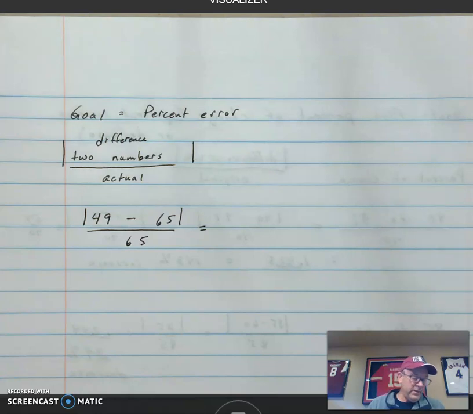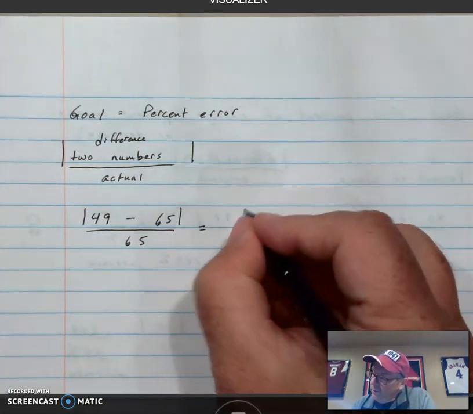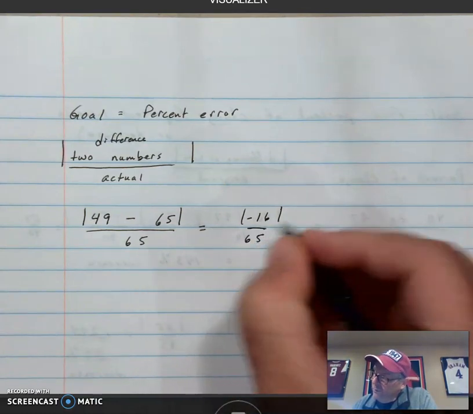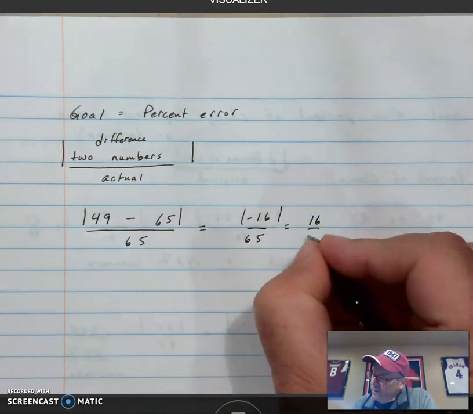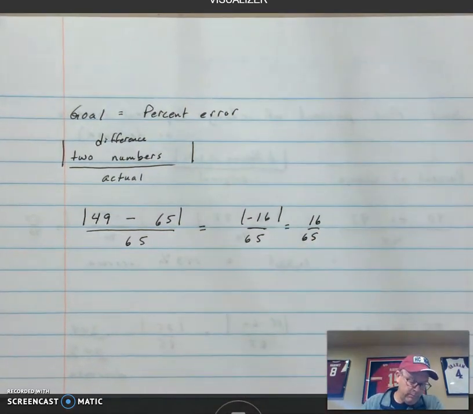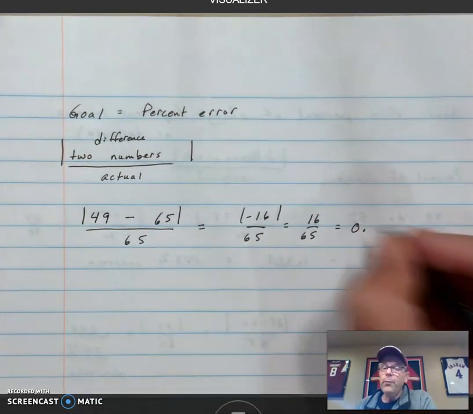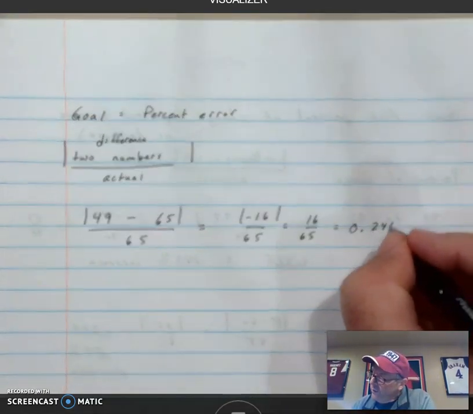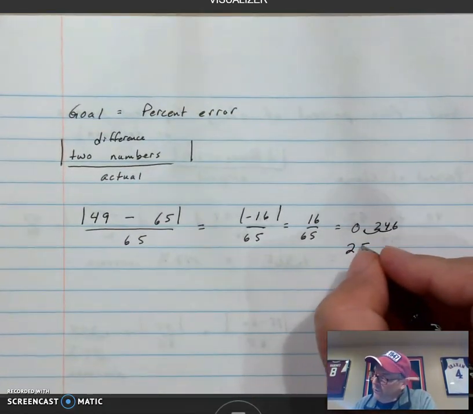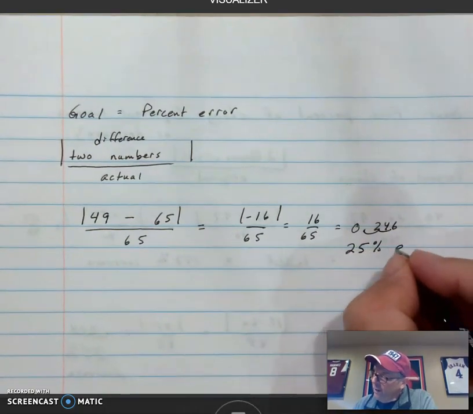So if we find the difference between our two socks, we end up with negative 16 over 65, which means our difference technically is 16 over 65. Divide those, and we end up with 0.246. So that means we actually made a 25% error.